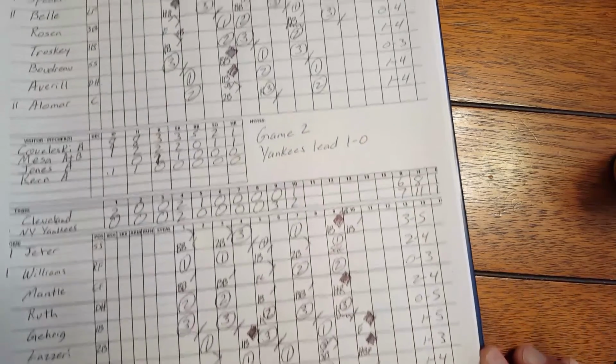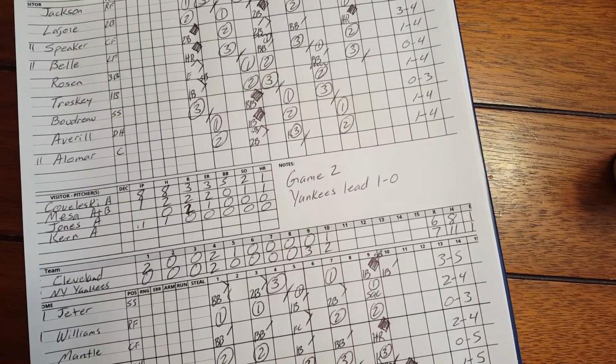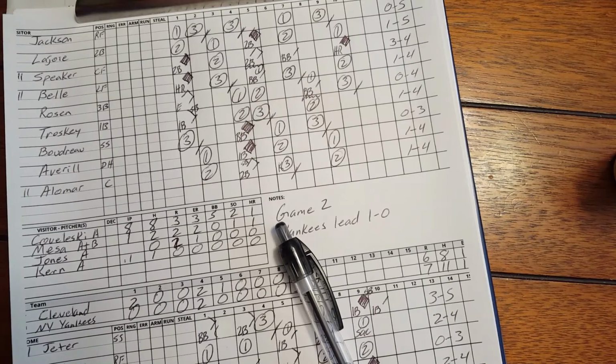So there you have it. Yankees move on. Beat the Indians 2-9. Stay tuned for more first round action. Probably coming up next, we've got Detroit and Pittsburgh. Yep. The 8-9 matchup will be coming up.